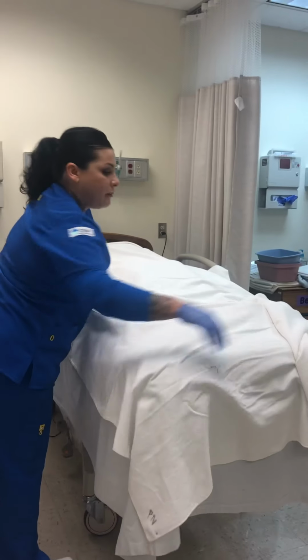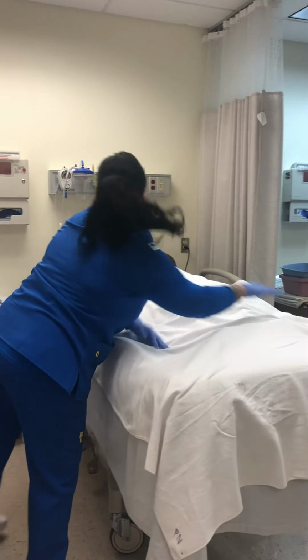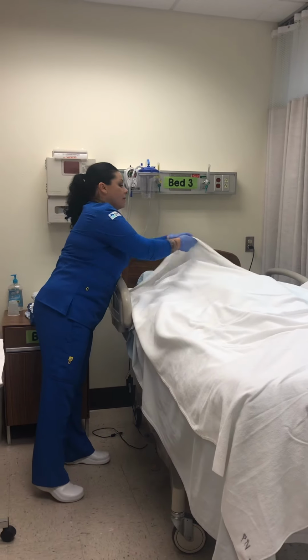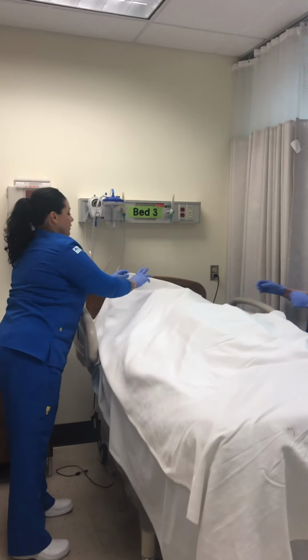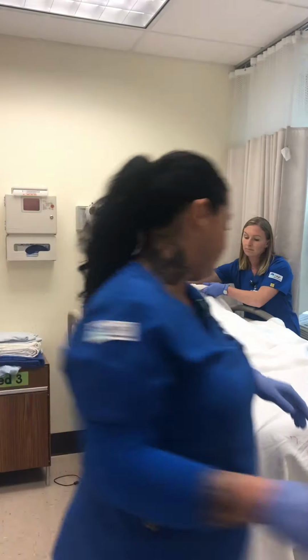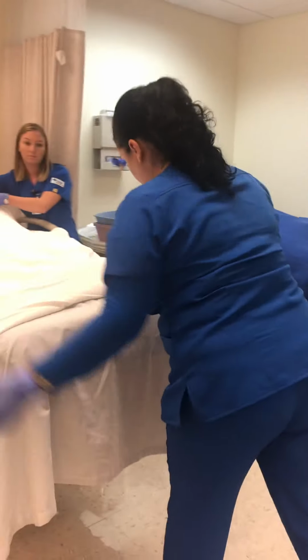Now, at this point, if the patient were conscious, you could have them just hold the bath blanket, but I need assistance. My lovely assistant's going to come in. Go ahead and just hold the bath blanket for me. I'm going to pull that out.